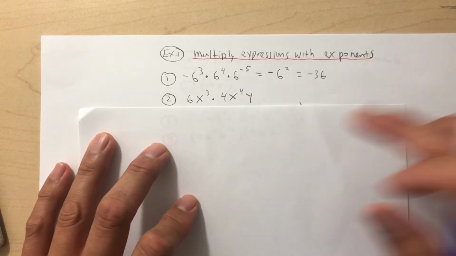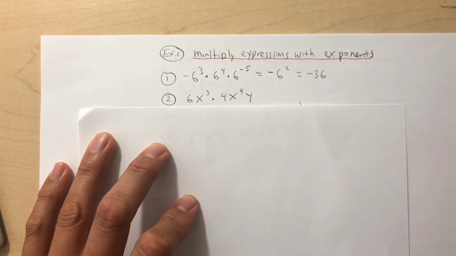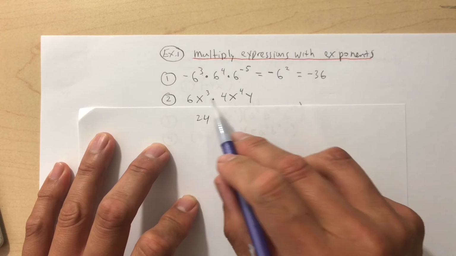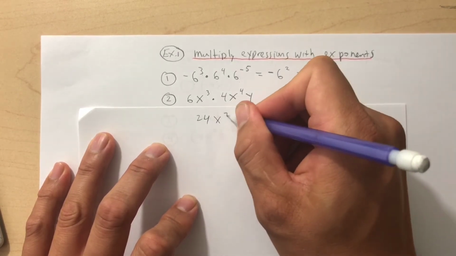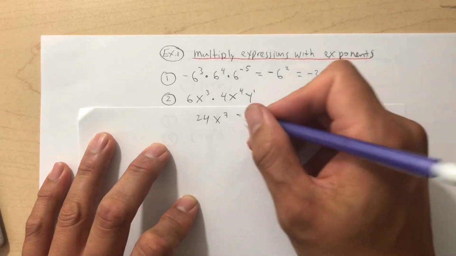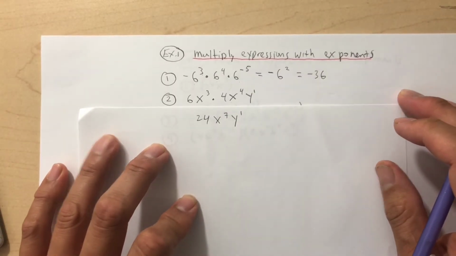I'll do the answer down here. So again, they're not the same base, so you just multiply: 6 times 4 is 24. These two have the same base. That gives you x to the 7th. You can put a 1 here if you want to. And then the y, there's no base to add that with, so that gives you y to the 1. That's my answer for number 2.